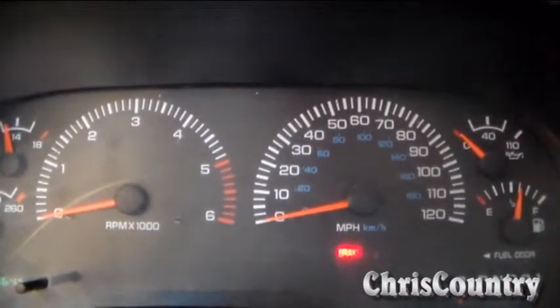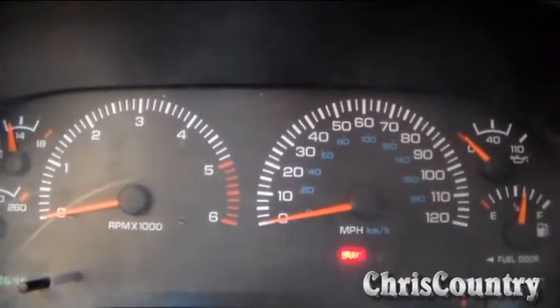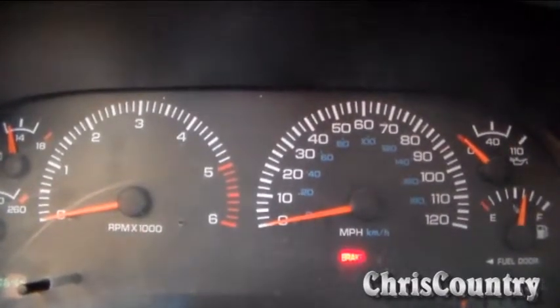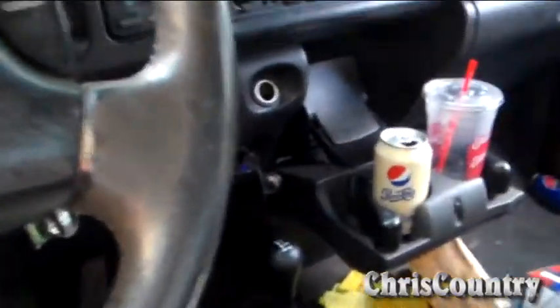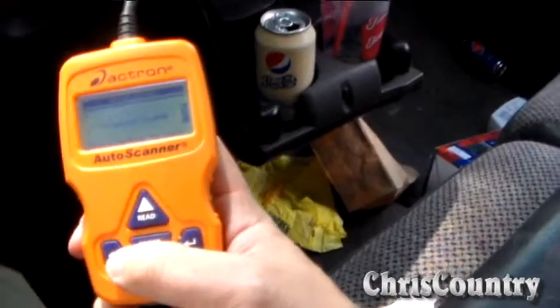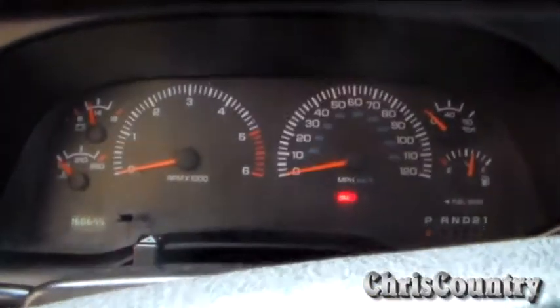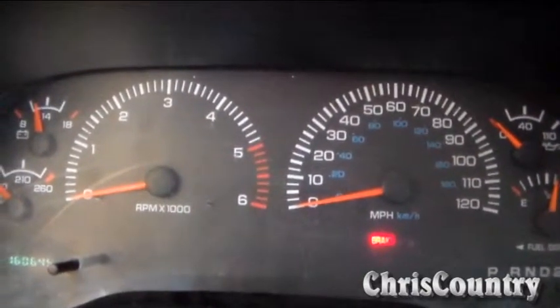Now, getting back to when your check engine light comes on, the computer has set a code, like a trouble code or diagnostic code, and you usually need something like this Actron scanner that I have here to read it. Or of course you can go to almost any well-known auto parts store, AutoZone, O'Reilly's, Advance Auto, and they can plug in their little tool similar to this and tell you what the trouble code is.